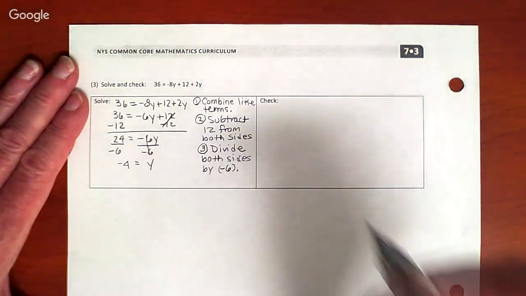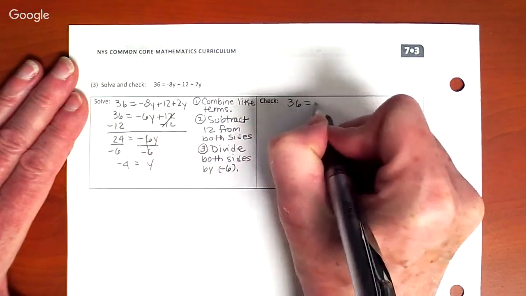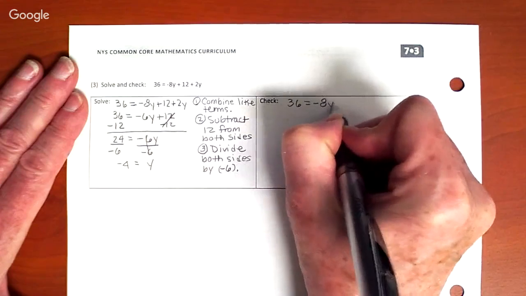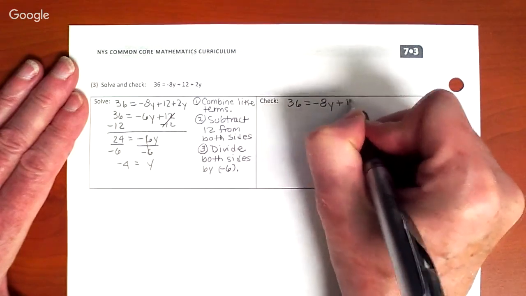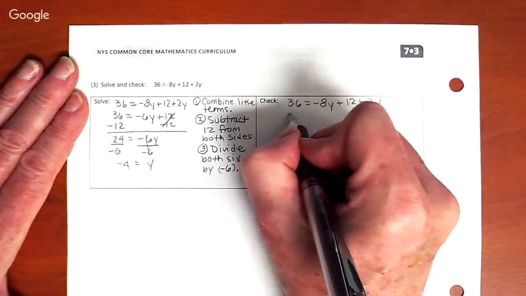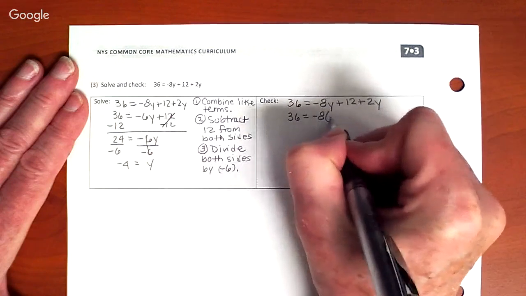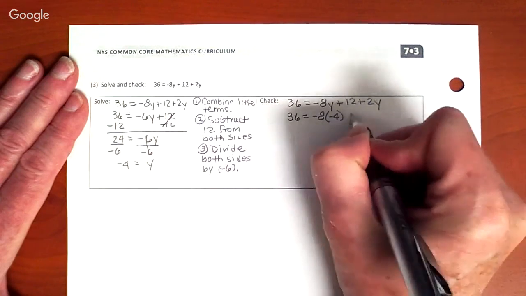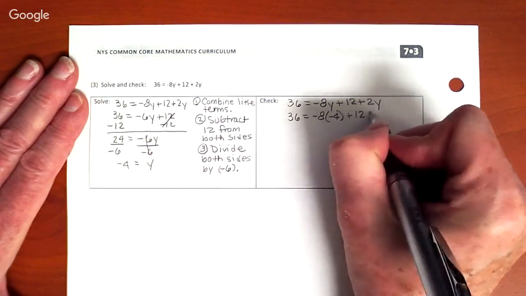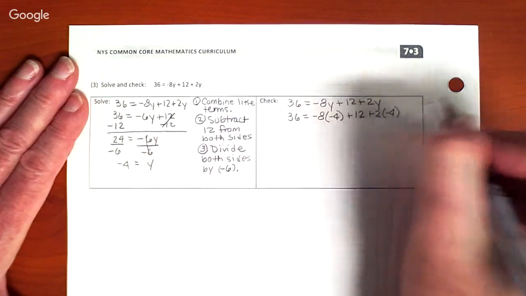So now when we check, we have 36 equals -8y plus 12 plus 2y. So 36 equals -8 times -4 plus 12 plus 2 times -4.